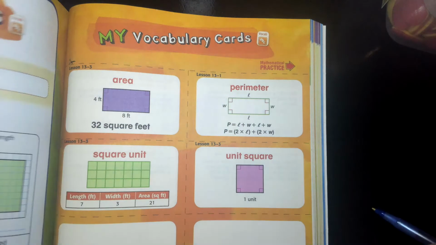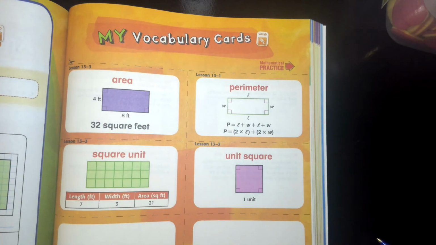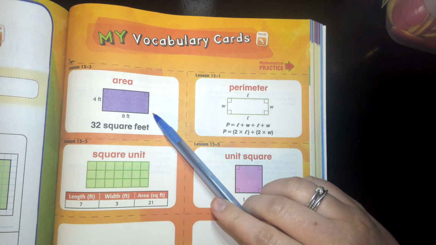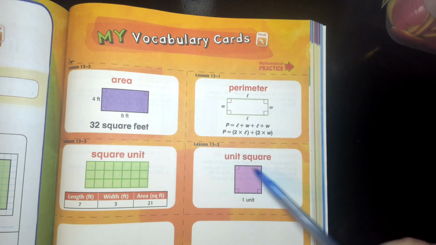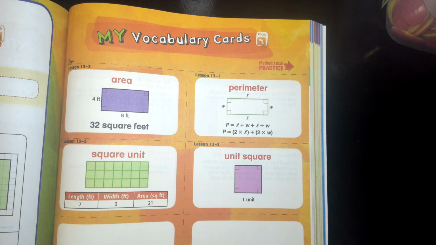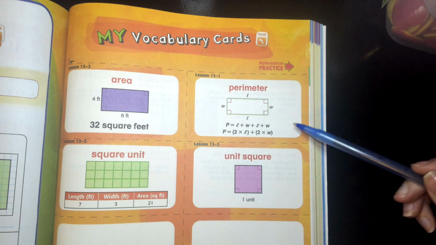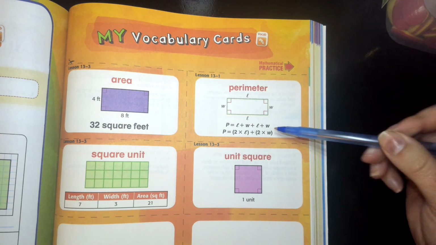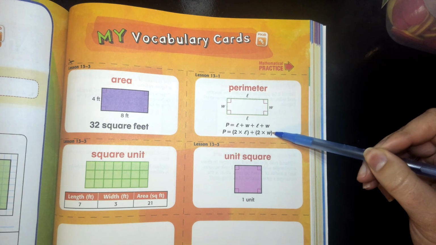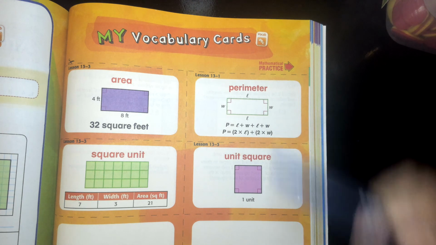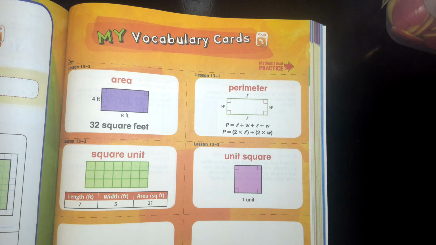And I think that it's super important that you take the time to review some of these vocabulary flashcards and refresh your memory from some of the information that you learned in third grade. So here you have your flashcard about area, perimeter, square units, and unit square, which is just this one guy right here. So today we're going to be focusing specifically on perimeter, and I think that these two equations right here will help you to understand the two different ways that we're going to be calculating perimeter of a shape.